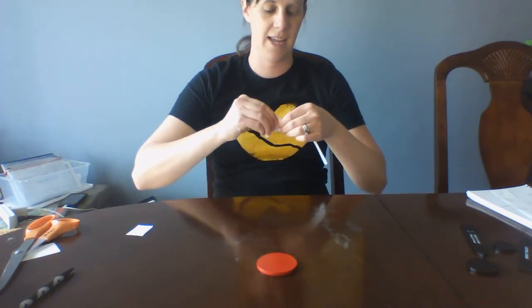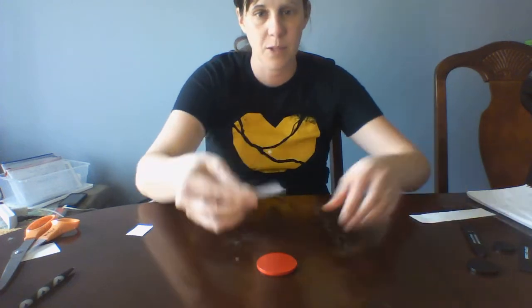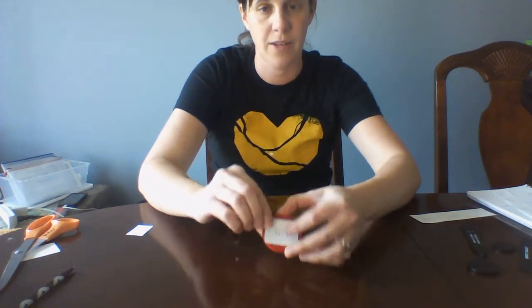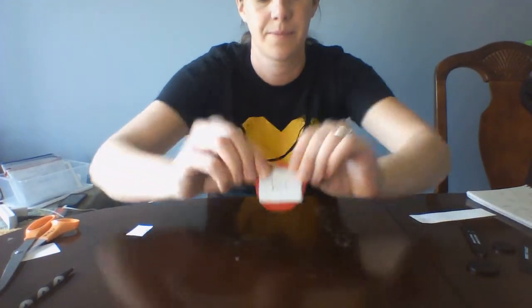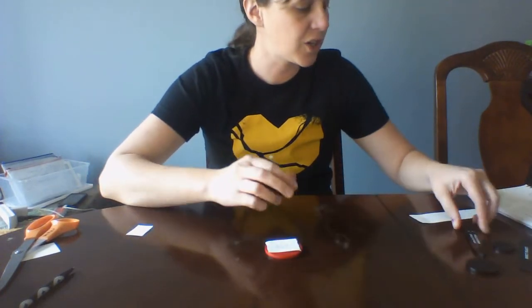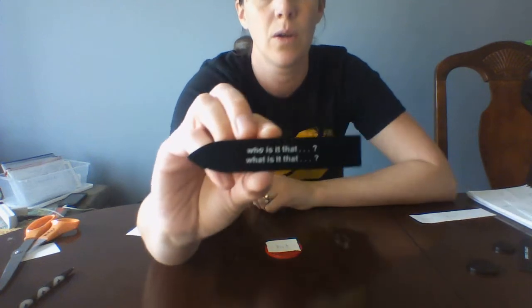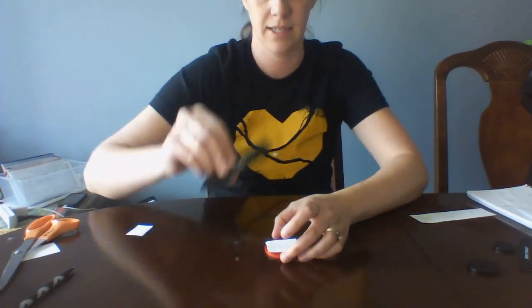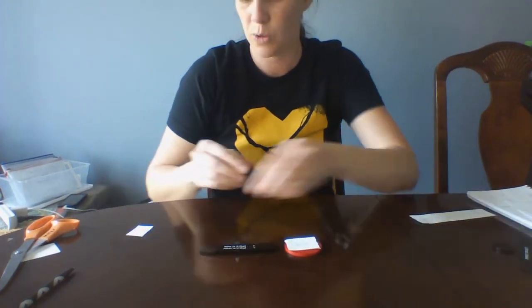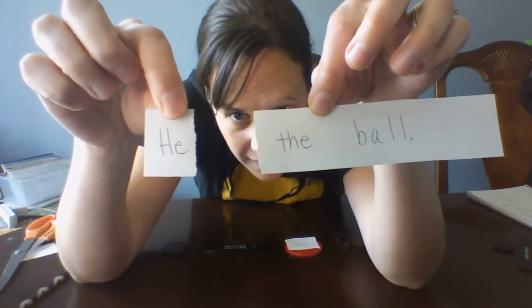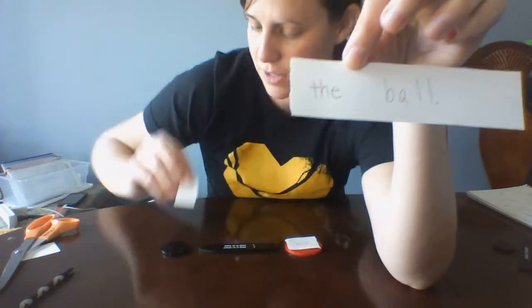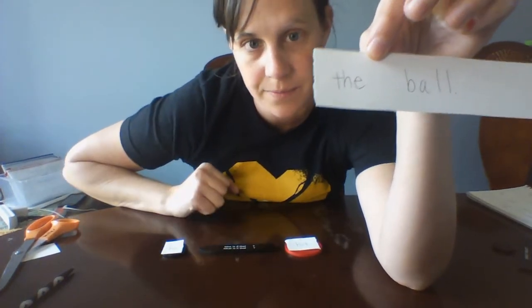Hit is the action word. So I'm going to put it on our verb circle. That is our verb. Hit. And the first question we ask is, who is it that hit? So who is it that hit? It was he. He hit. So that's going to go on our subject circle.